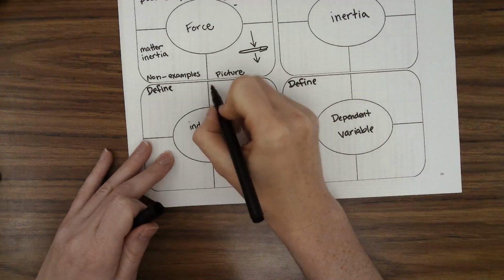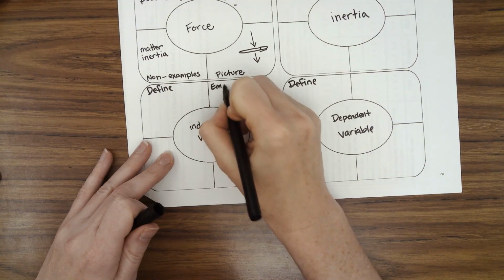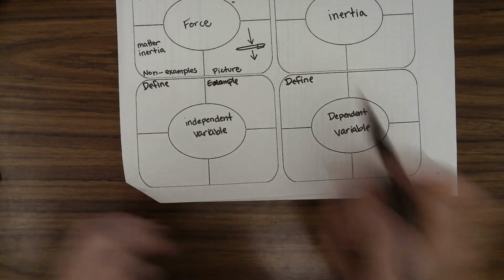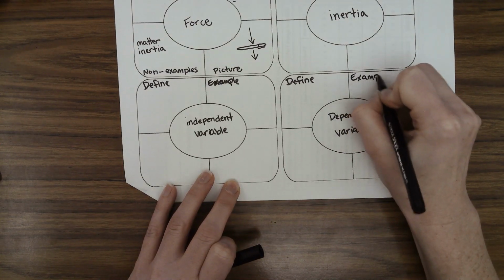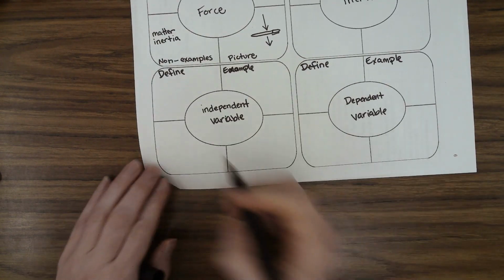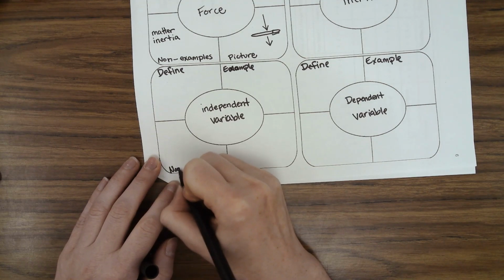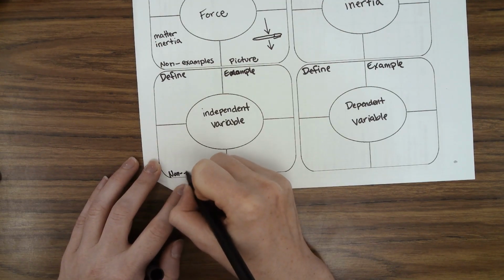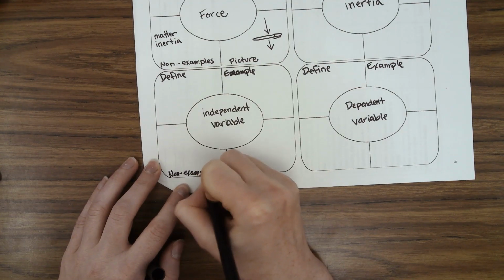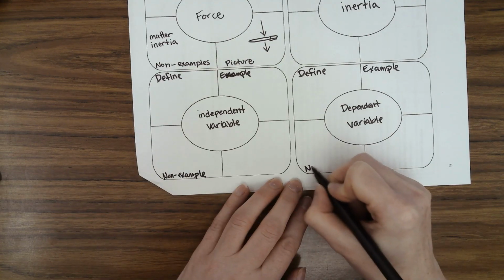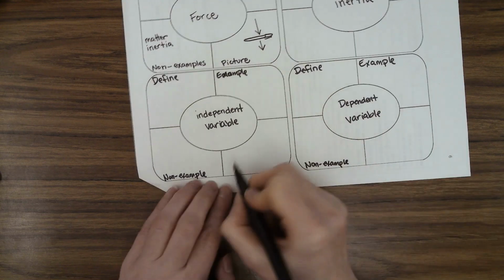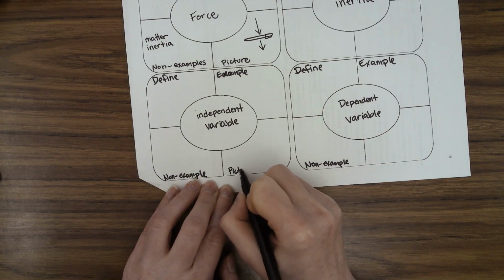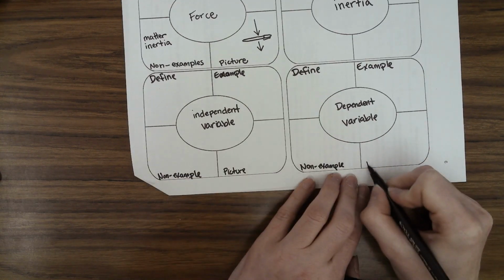We are going to give an example here, and then an example here. Then in both, we're going to do a non-example, so something that it is not. And of course, I'm going to ask you to draw a picture of both.